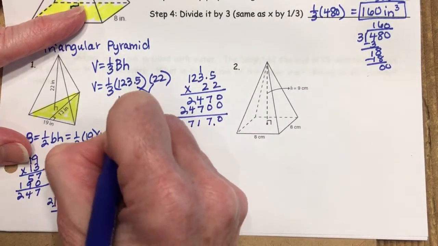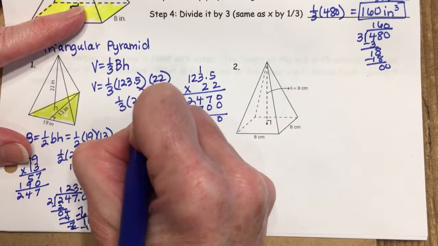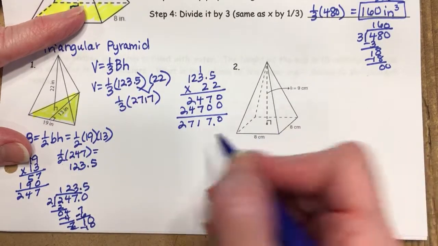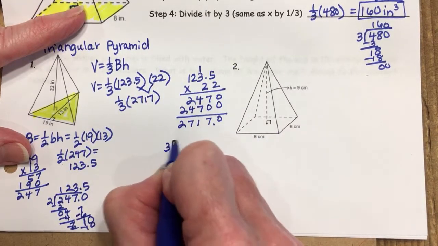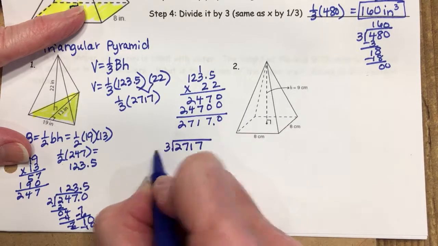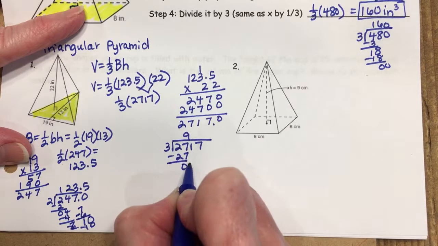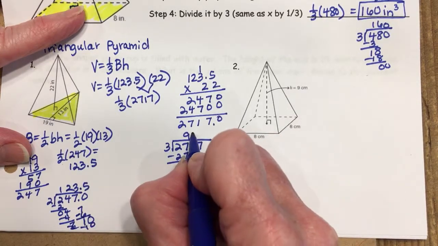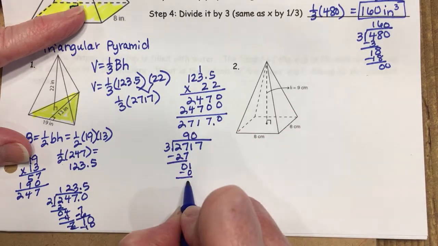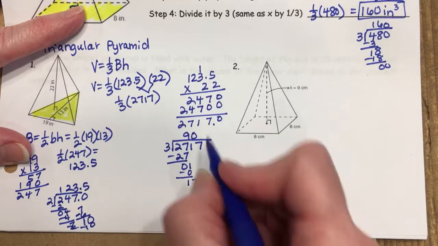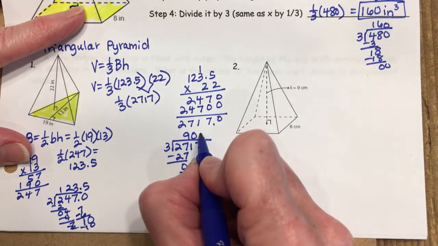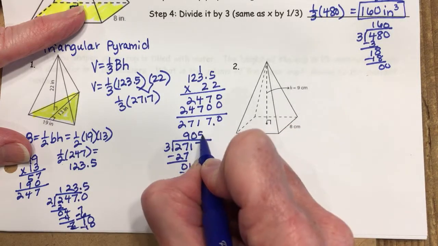So then I still have to do the 1/3 part, which is just dividing it by 3. So now I'm going to divide this number by 3. 3 will go into 27 9 times. I'm going to bring down the 1, and 3 won't go into 1, so don't forget your 0. Bring down the 7. 3 will go into 7 5 times.